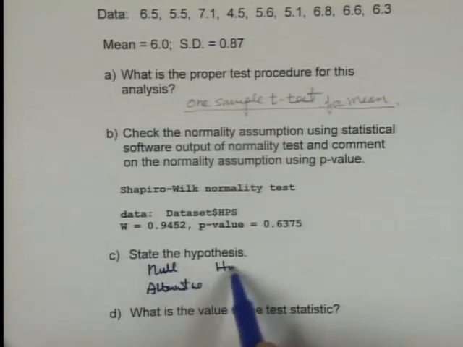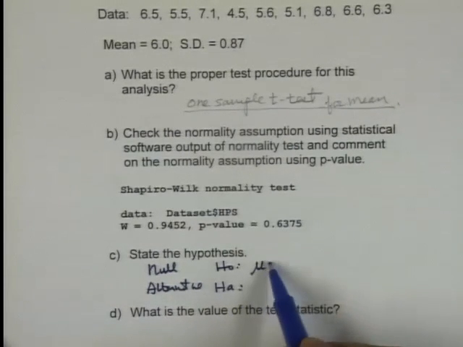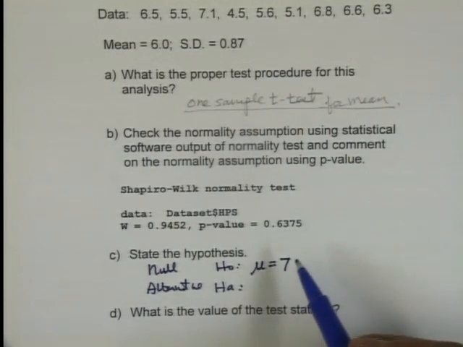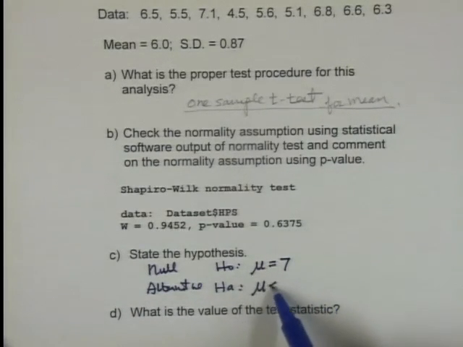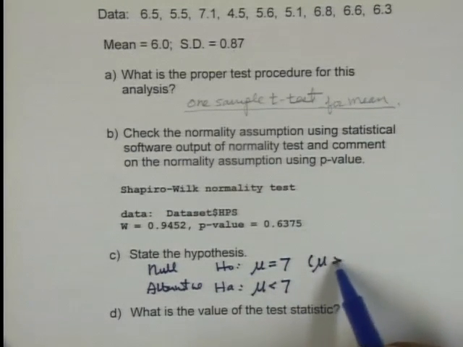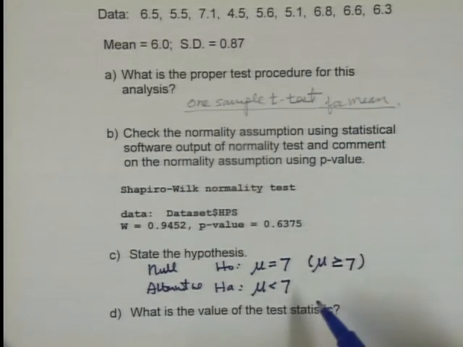Actually, I usually use H0 and HA, right? So null is mean is 7, always. Null is always equal to, right? An alternative reflecting the research question: less than 7. Now, if you know your alternative, you want to change your null to this, that is fine, okay? They just have to be complement to each other, okay?